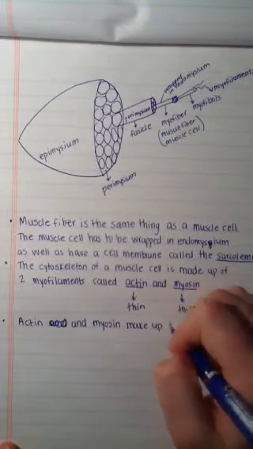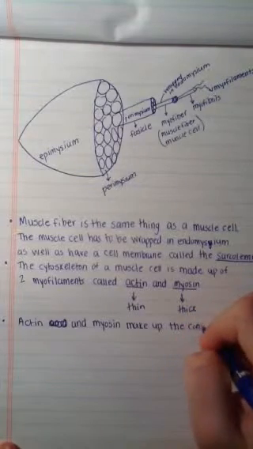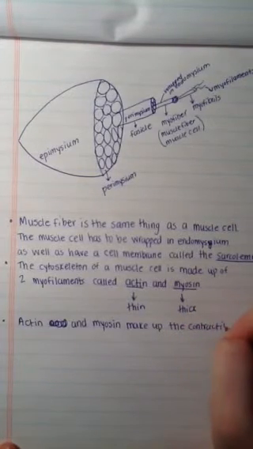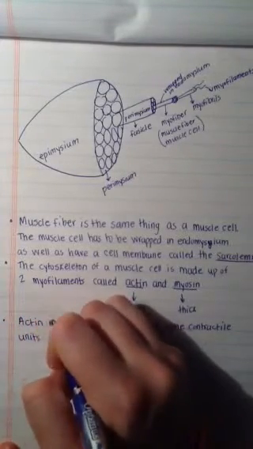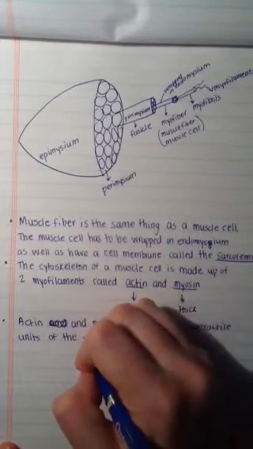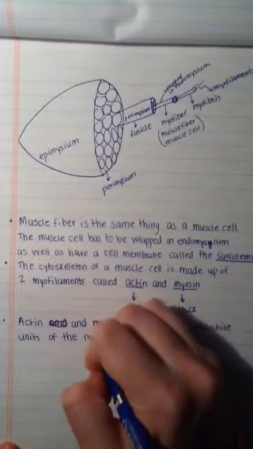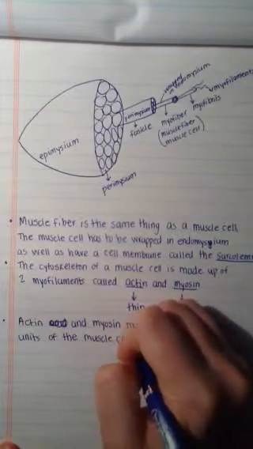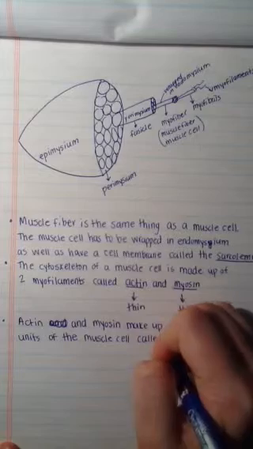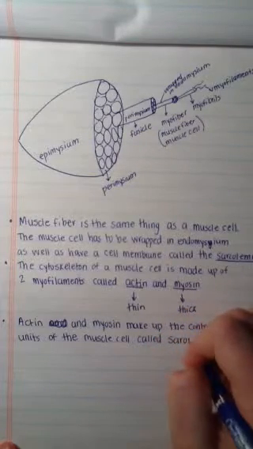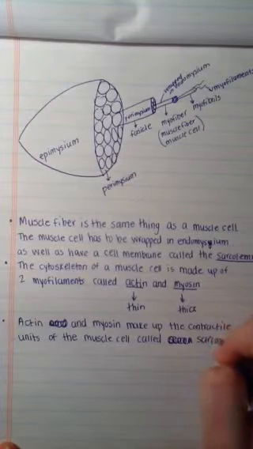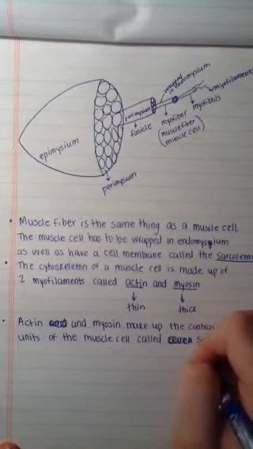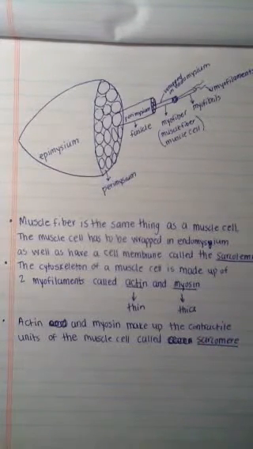Actin and myosin make up the contractile units of the cell, of the muscle cell, called sarcomeres. Can't spell today. S-A-R-C-O-M-E-R-E. So the contractile unit of a muscle cell is called a sarcomere.